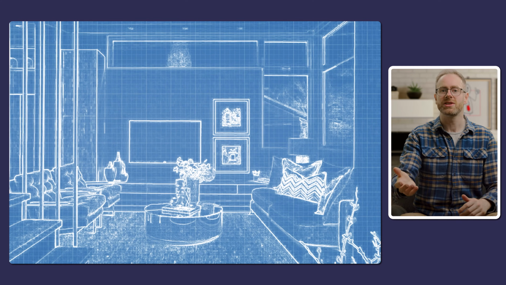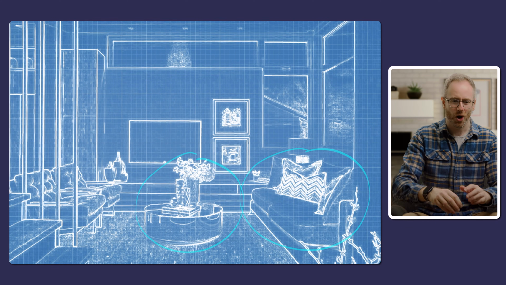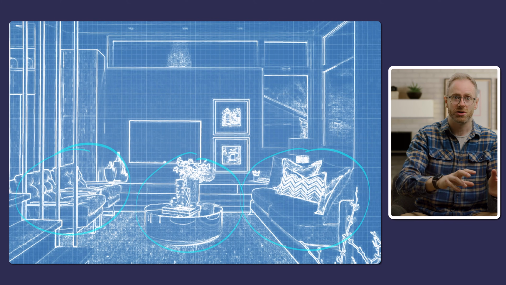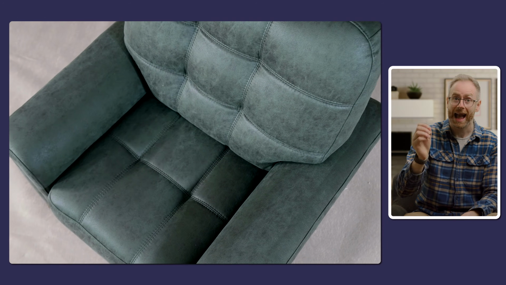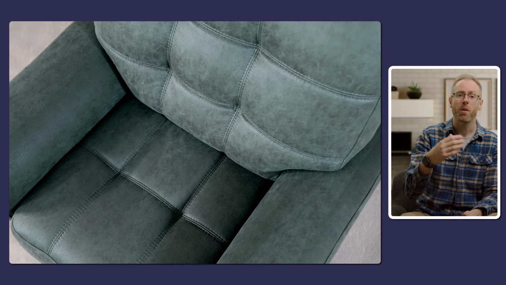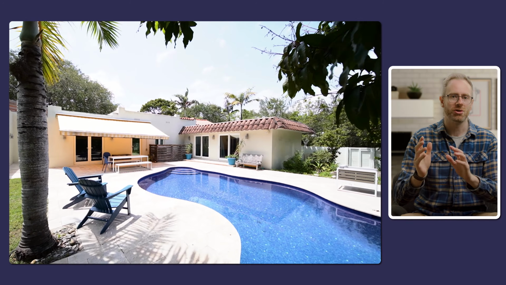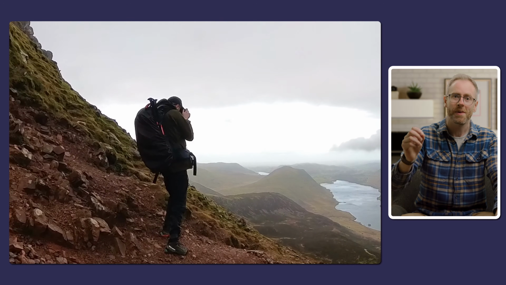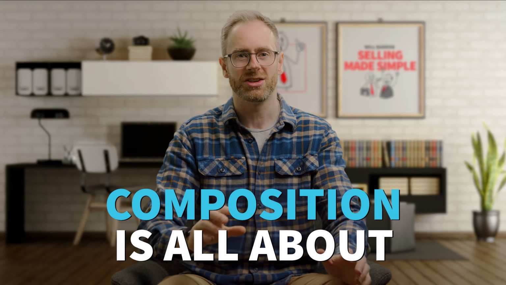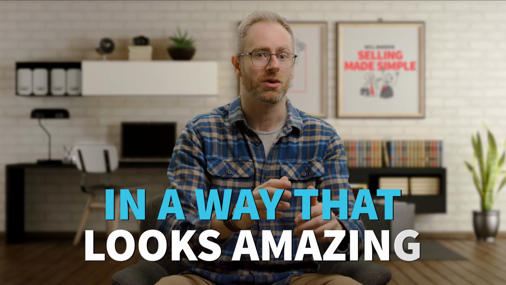Think of it like arranging the furniture in your living room. You've got all the stuff there, you just want to arrange it to look good and to be nice and comfortable. Well, composition in photography is the same idea, but it's with the stuff that you see down your camera's viewfinder. Especially in landscape photography, it's not really about having the most expensive couch or the fanciest rug. It's about working with what you've got in front of you and making it look its best. So whether you're shooting out in your backyard or you're on top of a mountain, composition is really just about putting all the pieces together in a way that looks amazing.